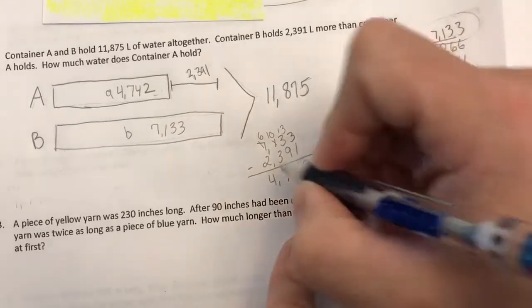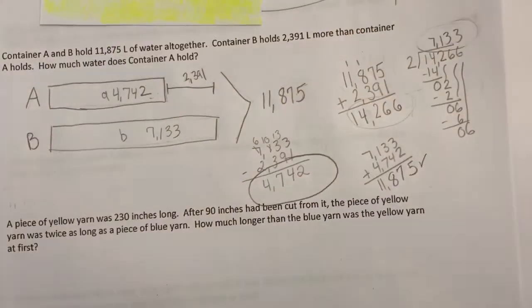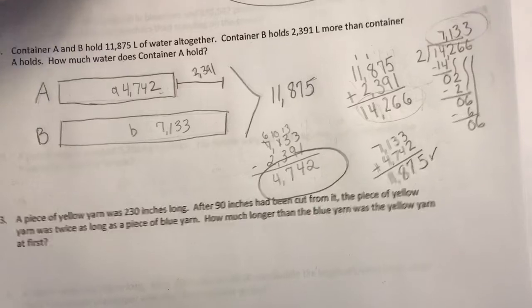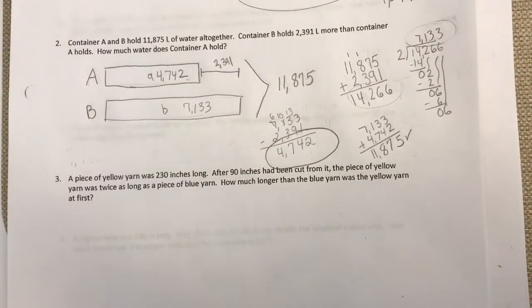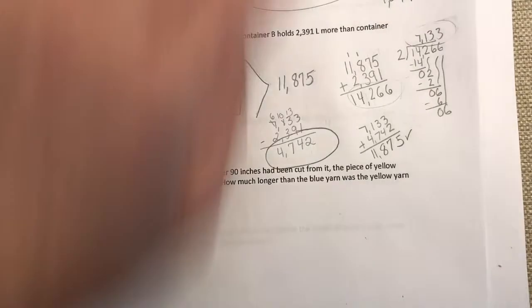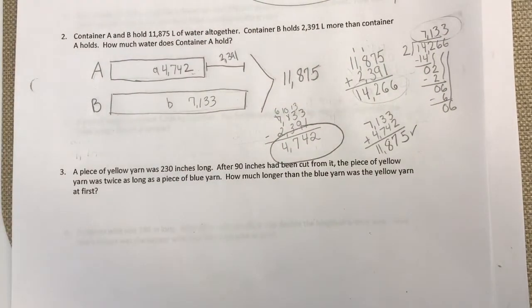That's pretty awesome, boys and girls. That is an insane word problem. Okay? So if you pay attention to me, very good job. If you're still a little confused on that, don't worry, guys. That's probably one of our harder ones that we will see.